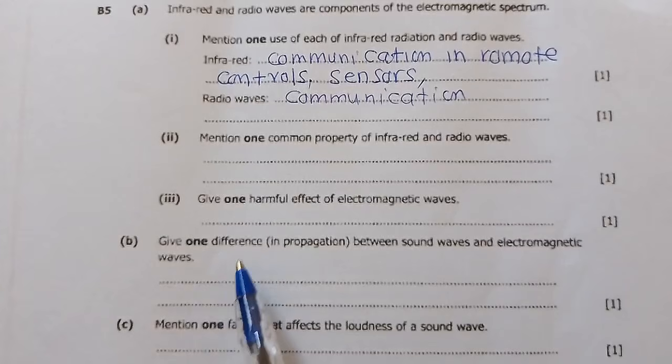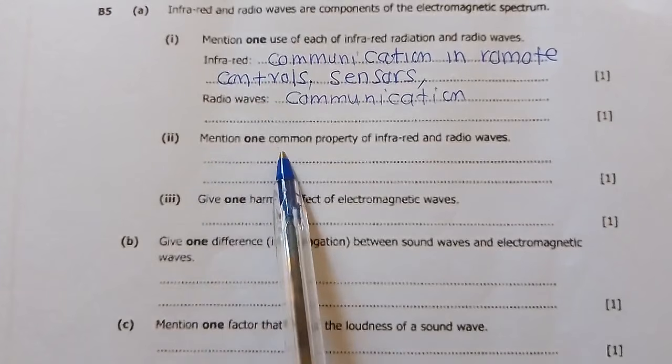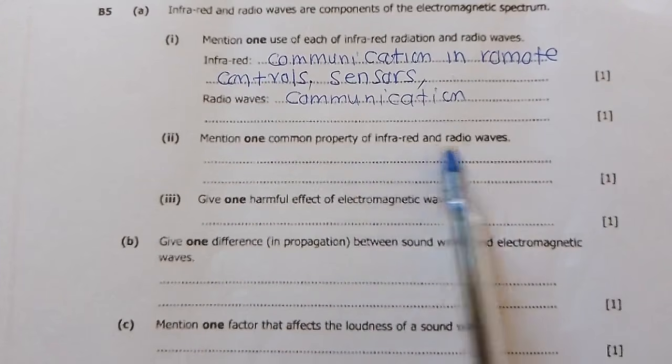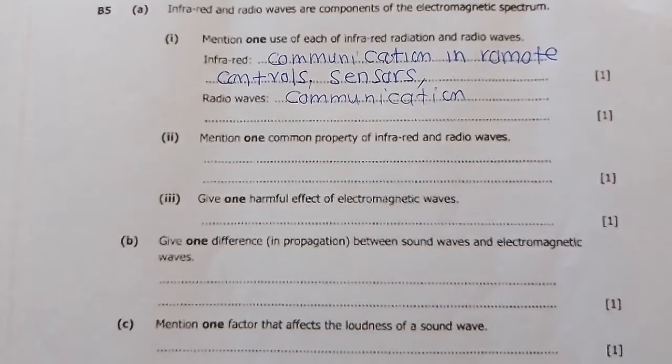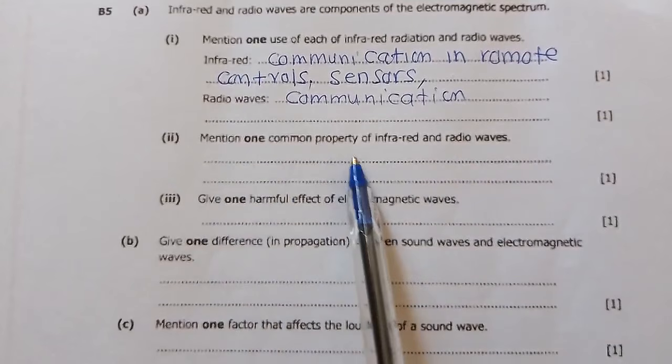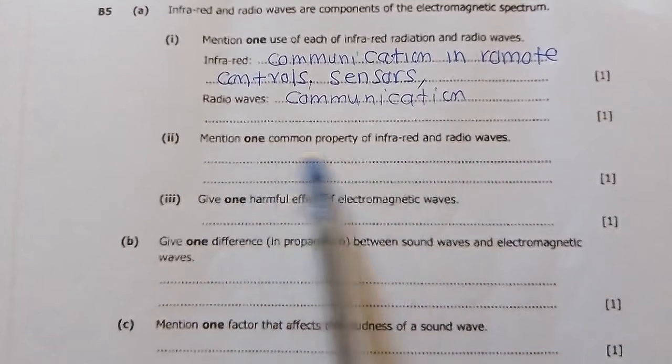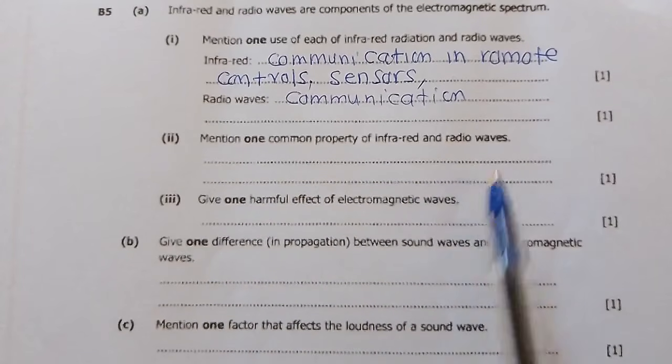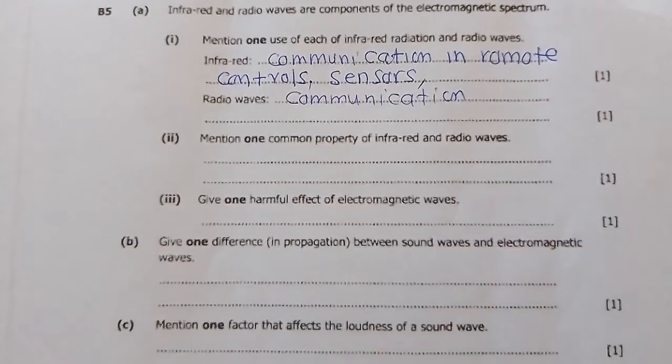Here, the question says, mention one common property of infrared and radio waves. When you're giving one common property, it is the property that all those electromagnetic components have. They have certain similarities.